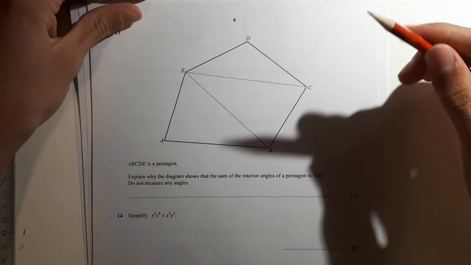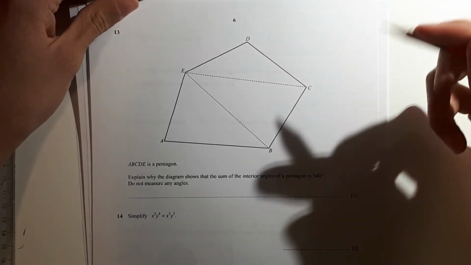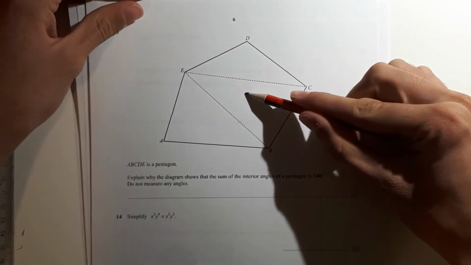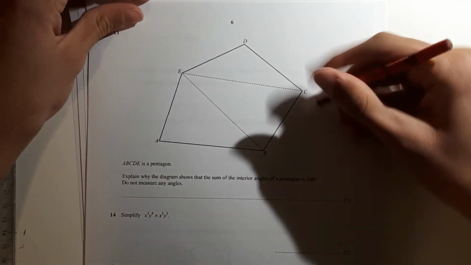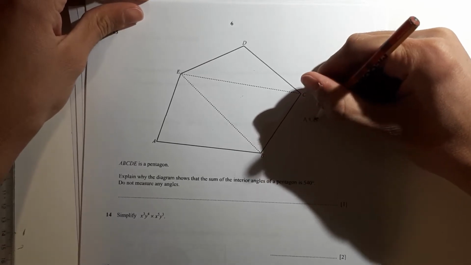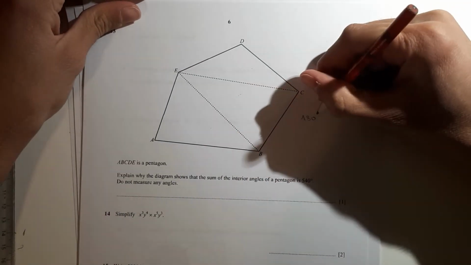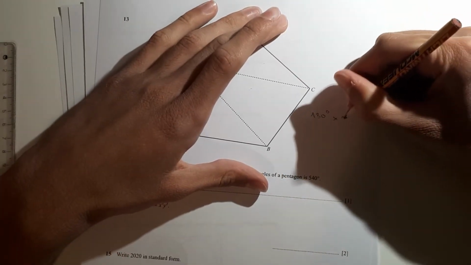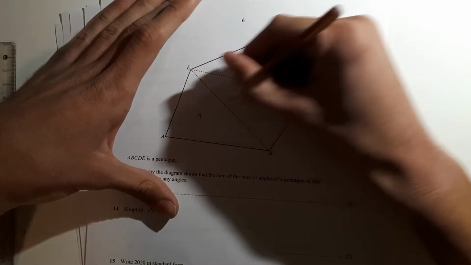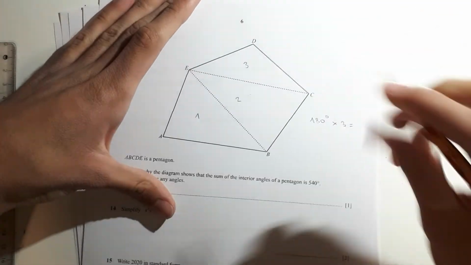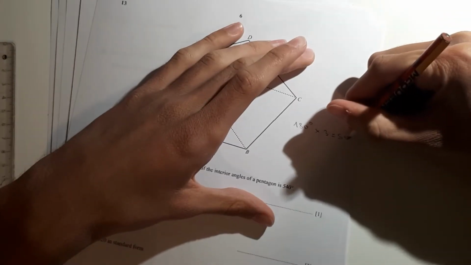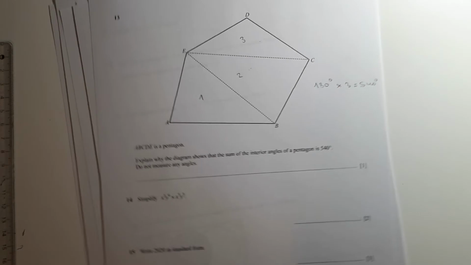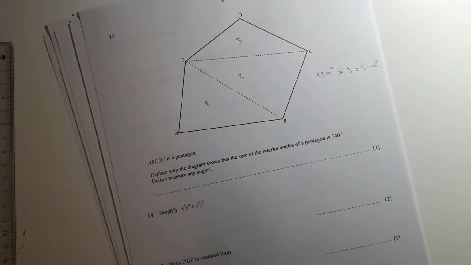So we can see this pentagon is composed of 3 triangles, 1, 2, and 3, and we know that the sum of the interior angles of a triangle is equal to 180 degrees multiplied by 3, as there are 3 triangles, and it's going to give us 540.